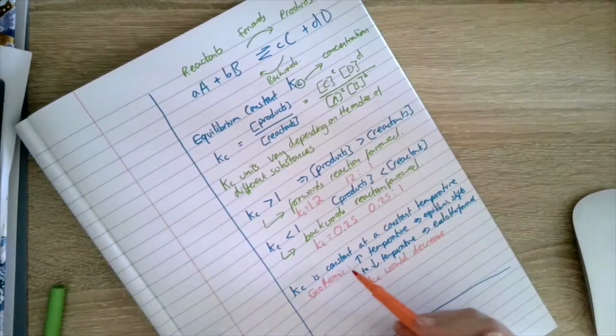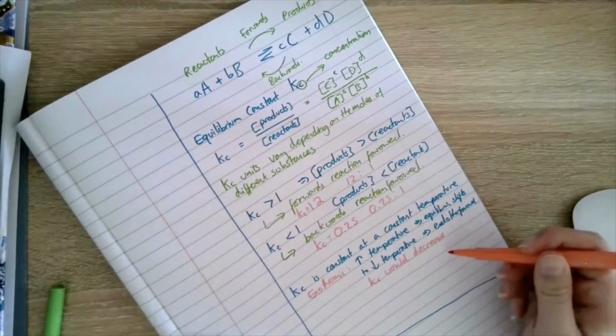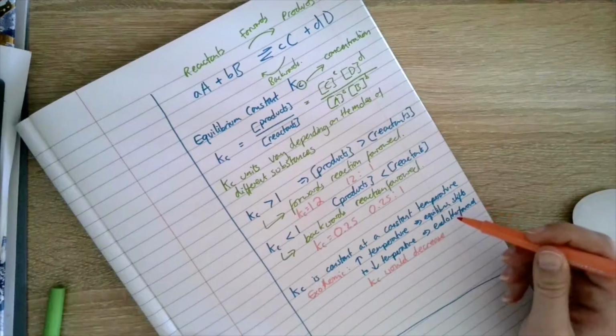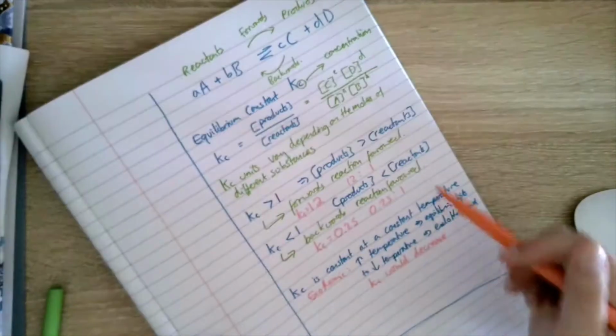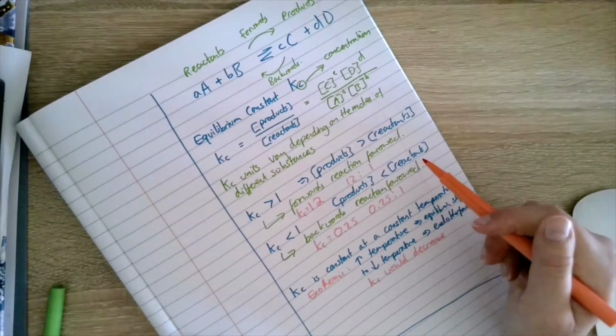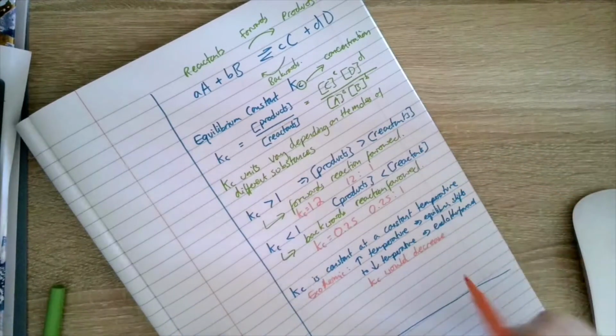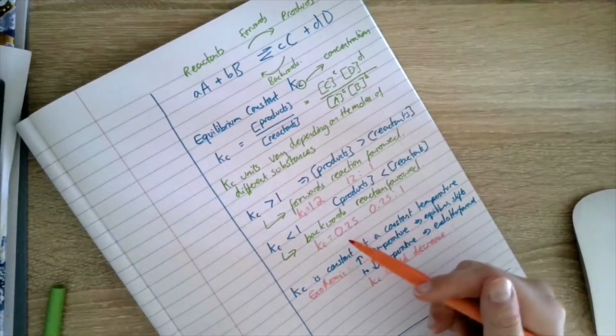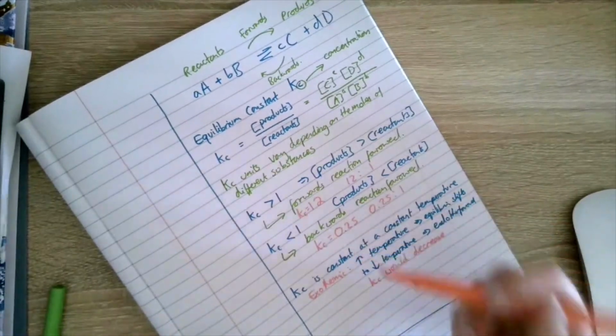Because if our forwards reaction is exothermic, our backwards reaction is endothermic, therefore our reactants have become more favoured than our products, and so our Kc value must be decreasing.